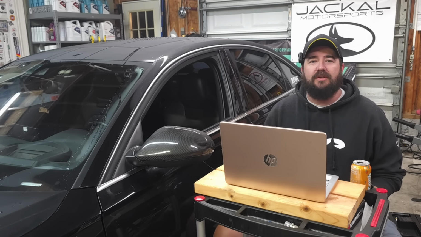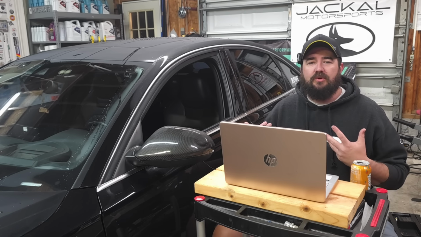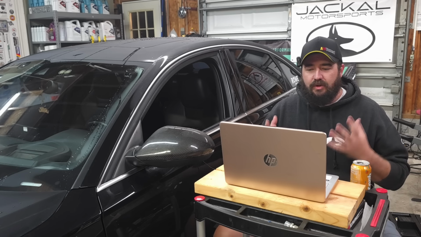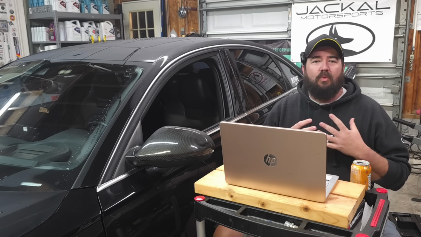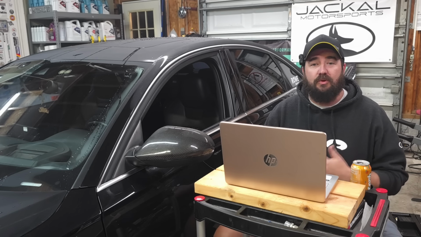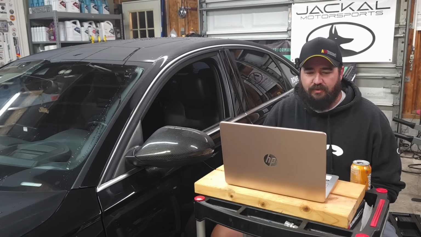Jackal Motorsports is releasing their new user interface software, which is the software you use to upload your tunes for your vehicle. They asked me to do a walkthrough so that you guys can look at this, see what it's all about, what the big changes are, how to use everything, and we'll talk about some future updates coming down the road you guys might have questions about.